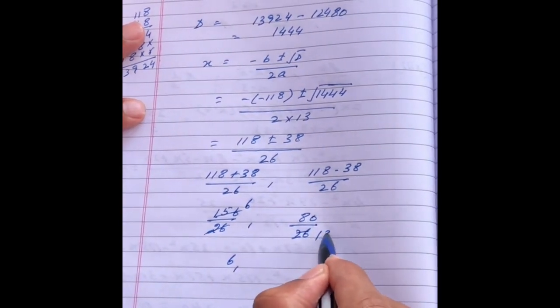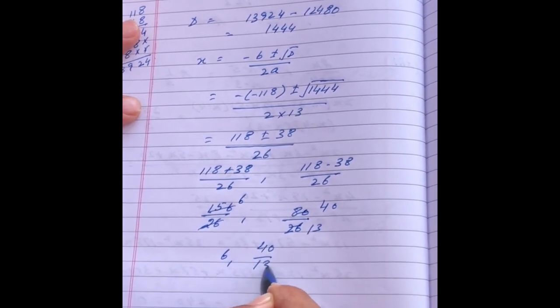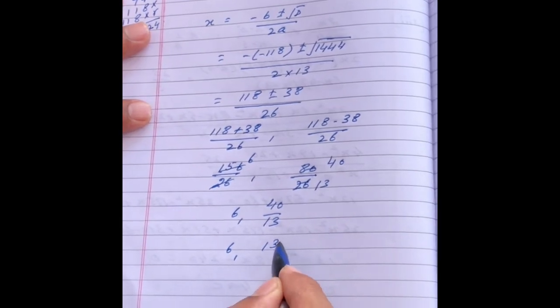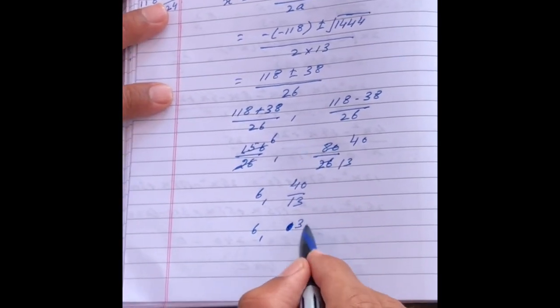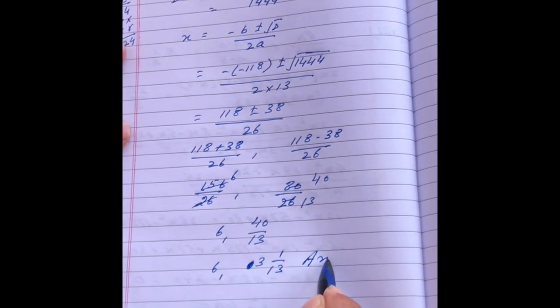This will be 40 by 13, or I can write 6, and 3 1 by 13. That's my answer.